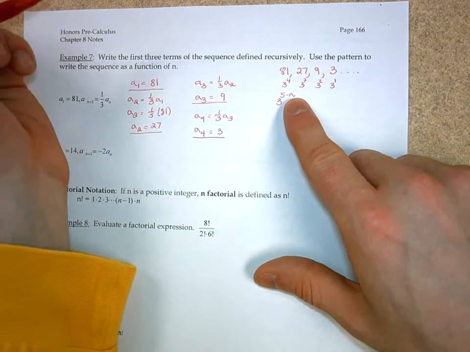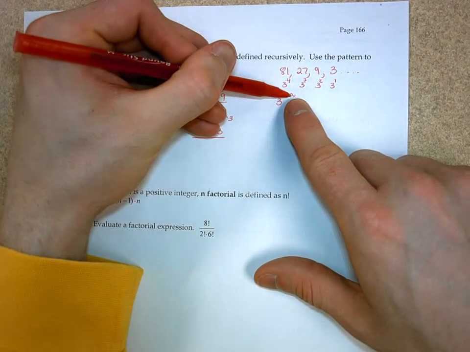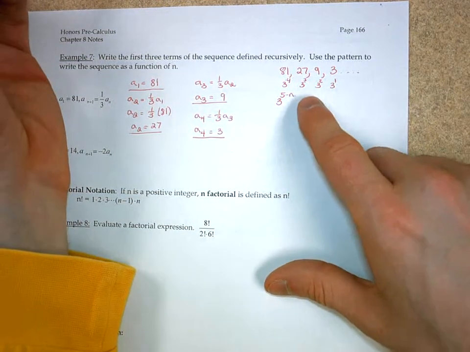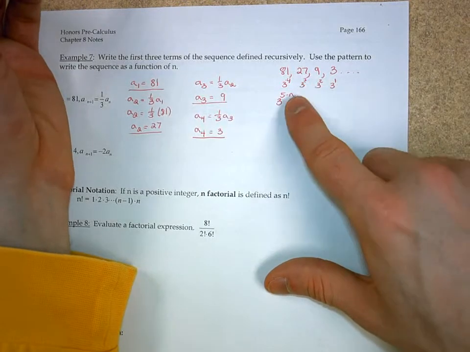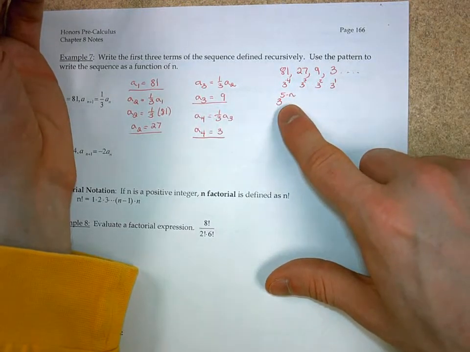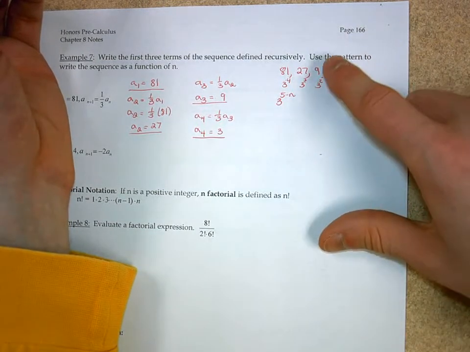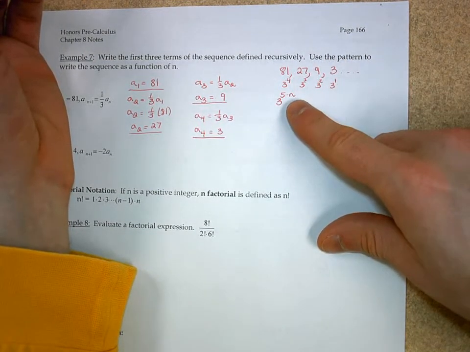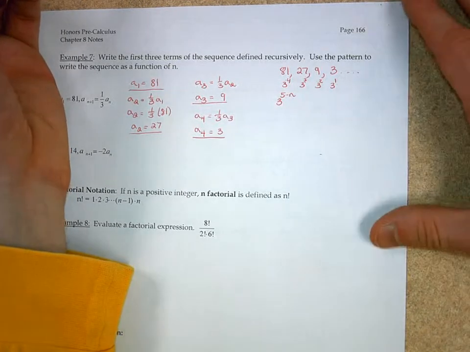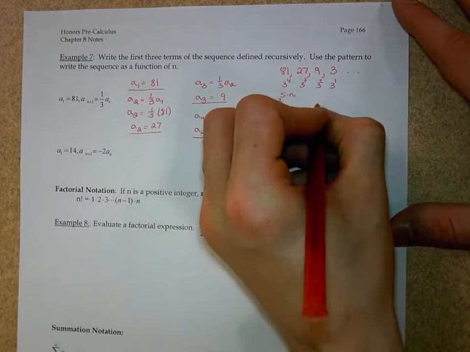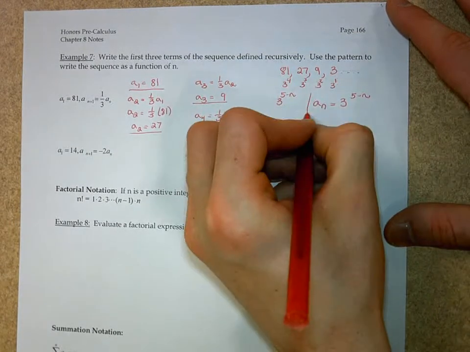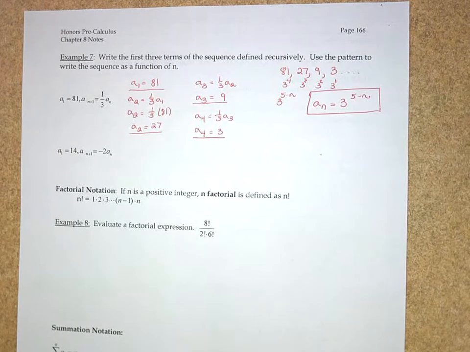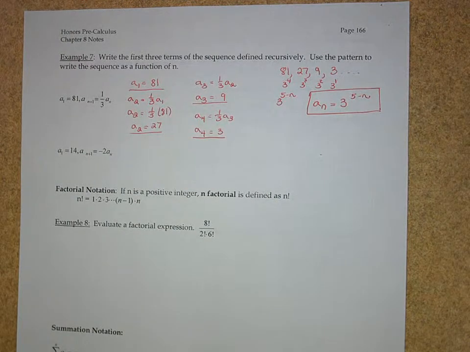So if I plug in a 1 right here, I would get 81. 5 minus 1 is 4, which is 3 to the fourth, which I was looking for. For my second term, which needs to be 27 in the end, I needed the exponent to be cubed. So if I plug in a 2 there, 5 minus 2 is 3, 3 cubed is 27. The third term needs to be squared, so if I plug in a 3 right there, 5 minus 3 is 2, which is 9 when I square the 3. So a sub n is going to equal 3 raised to the 5 minus n. So if I were to plug in 7, I would get the 7th term.